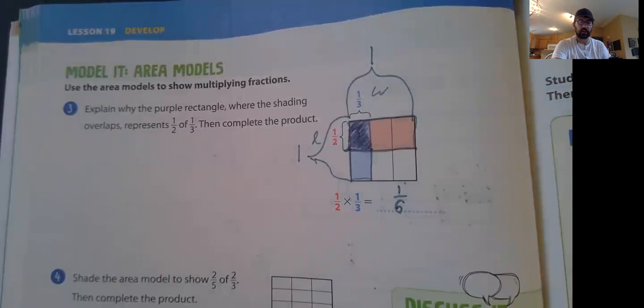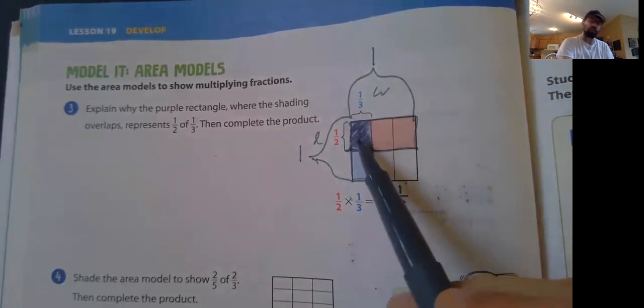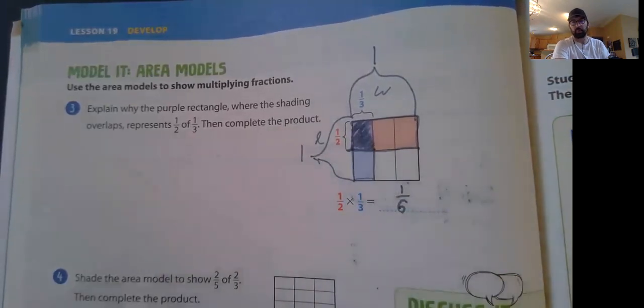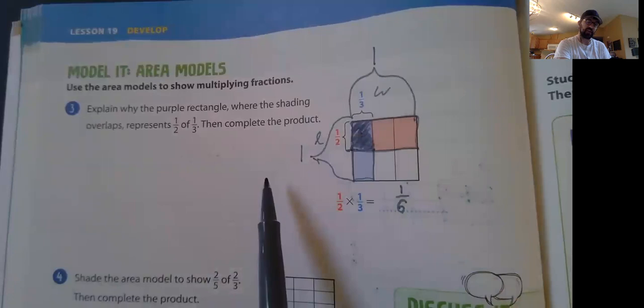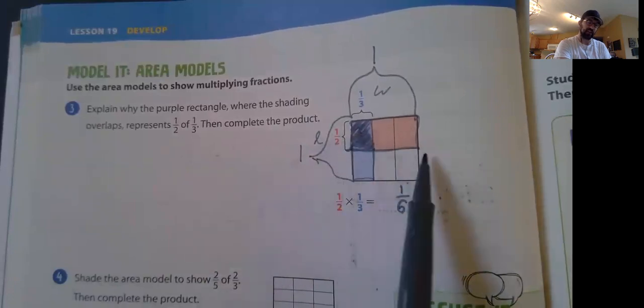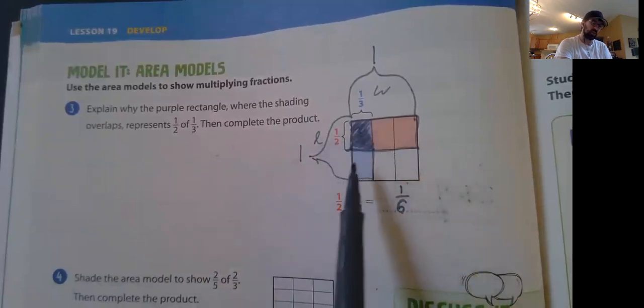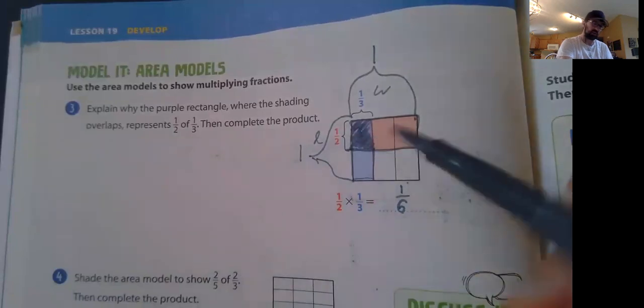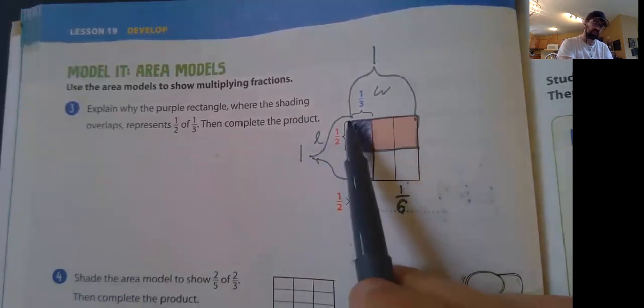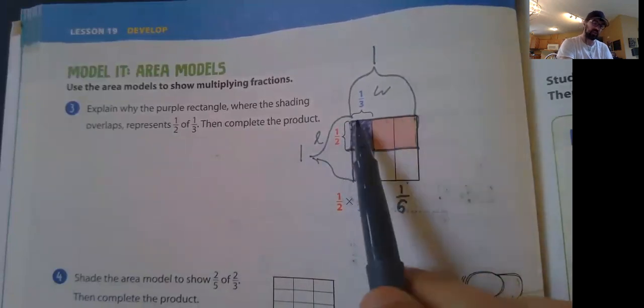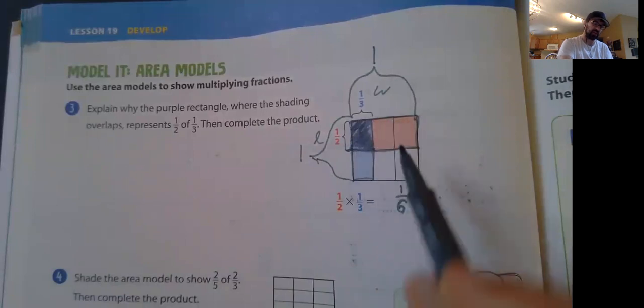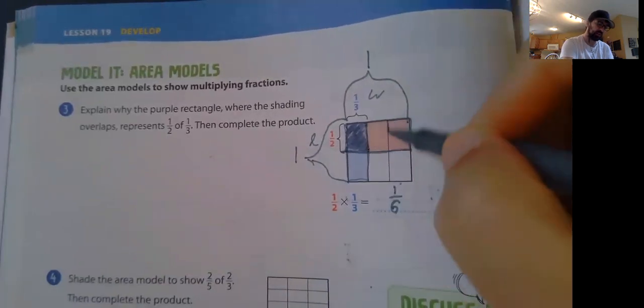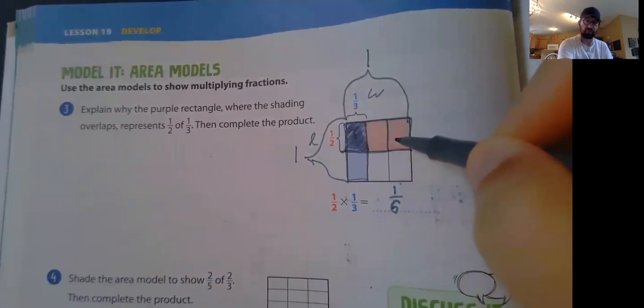Again, when we do this, the overlapping part is going to show the representative. So we could also look at this as 1/3 of a half, right? So of this half, 1/3 of it, because we look at it this way. This right here is the half, but then we cut the half into thirds: 1, 2, 3.